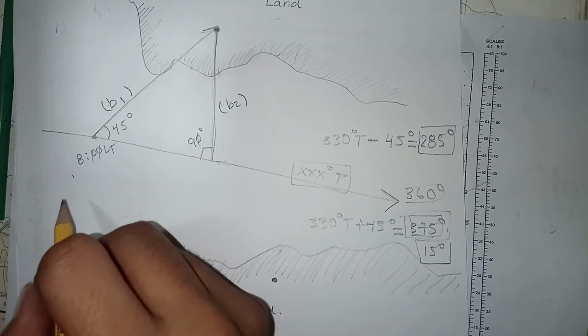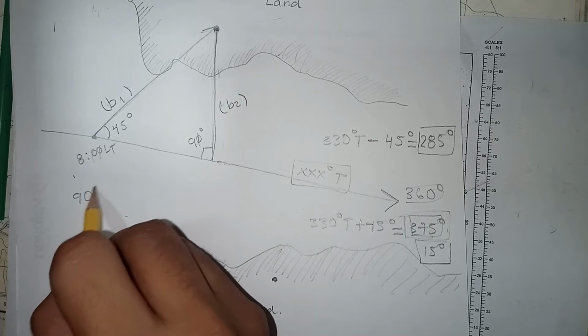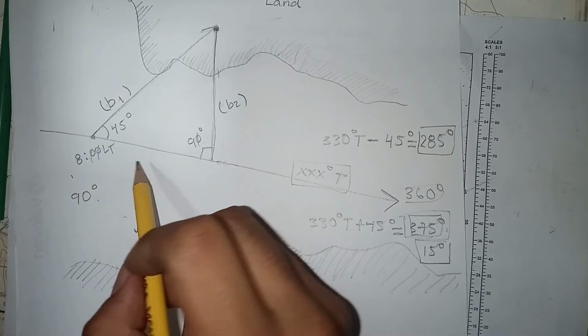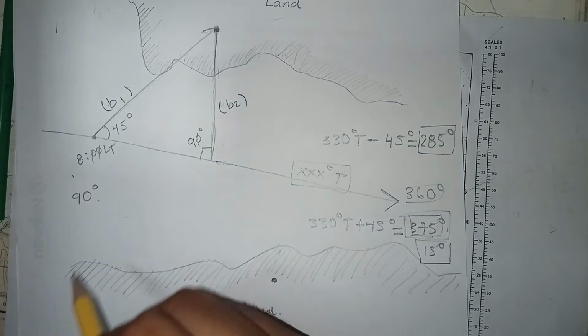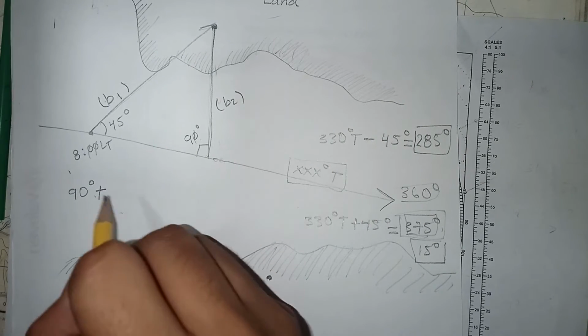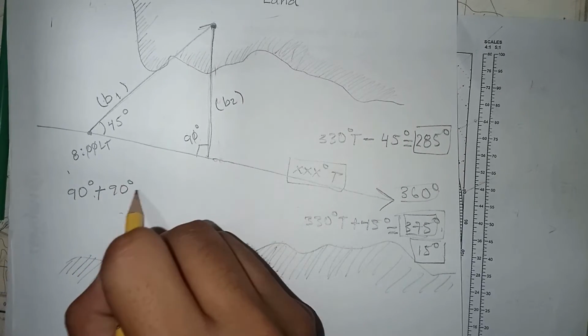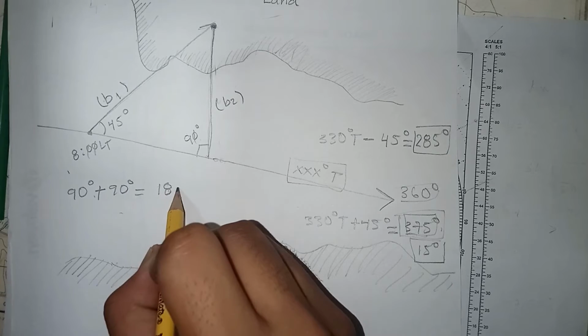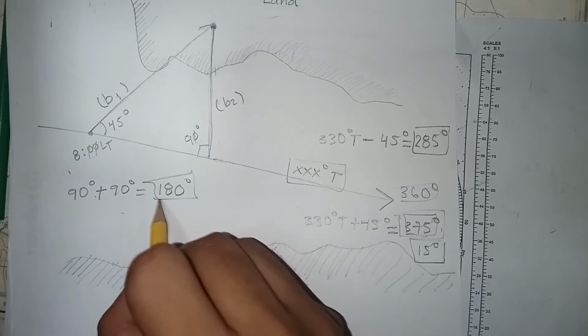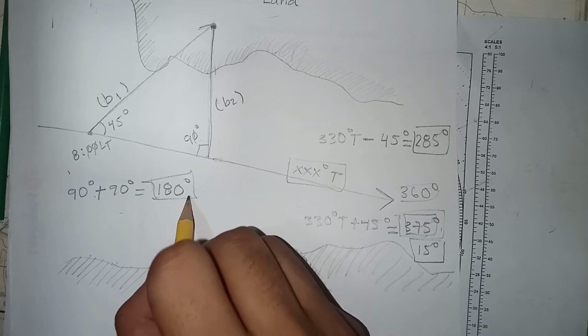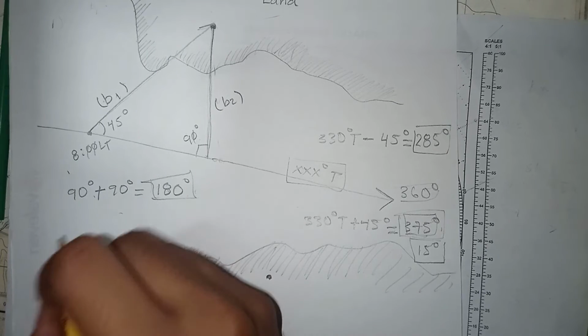For example, if we have got 090 degrees and we see the target at starboard, we have to add 90 degrees, and this is 180 degrees. This is what we have to see at the gyro compass.